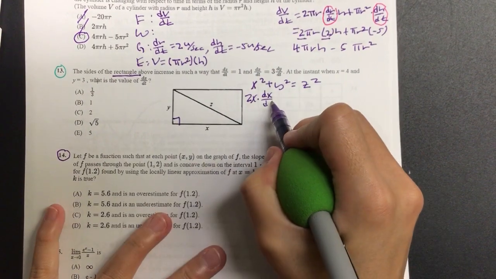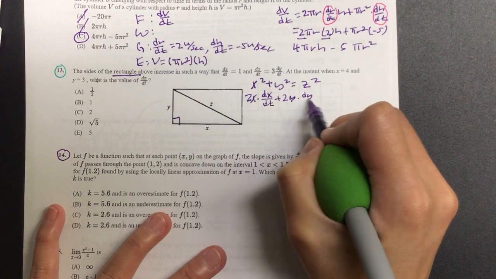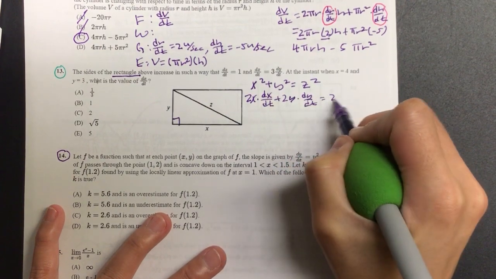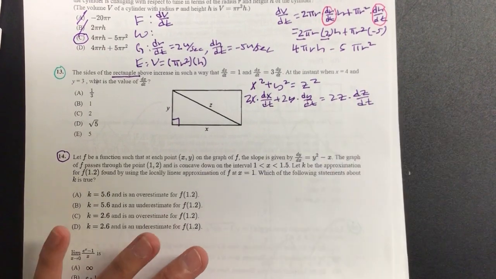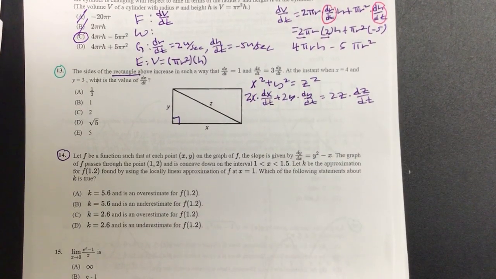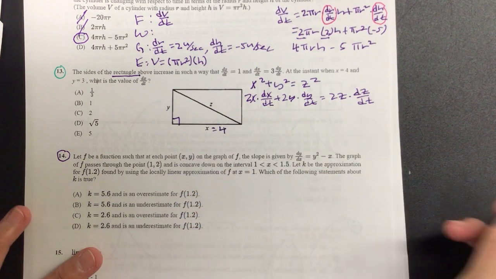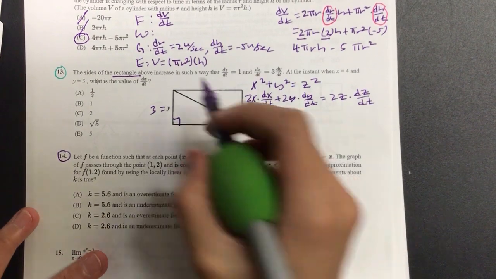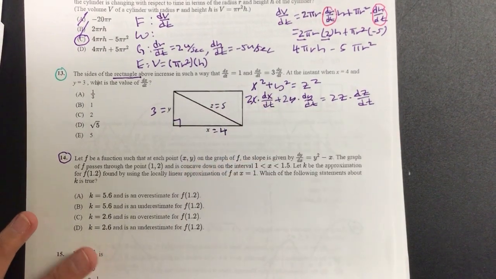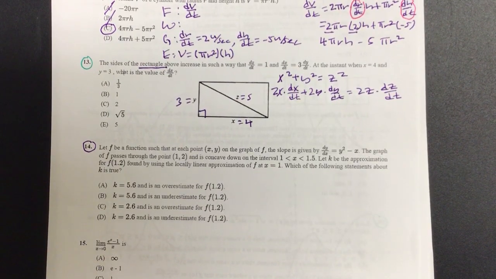Will the derivative of the rest look similar? Plus 2y dy over dt. And then we have 2z dz over dt. Now they gave us some measurements, didn't they? x equals how many? 4. y equals how many? 3. Do I have a triple to find the z? Must be 5. If all fails, use the Pythagorean theorem and we'll get the same thing.